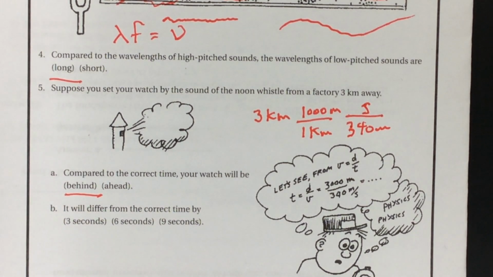Okay, so on the calculator, I'm a mess today. So you're going to have 3,000 divided by 340, that's 9. 9 seconds, 9 seconds delay.